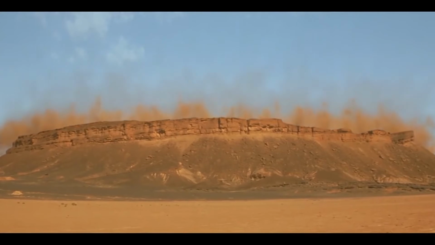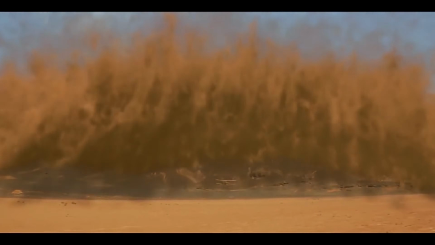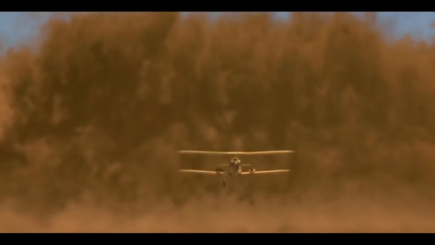So here we have it. It bursts over this thing. The masking's okay, but I won't really worry about that. We're not going to recreate that part of this. And it crashes down. And the first thing you notice already is this is like a thick sandstorm.